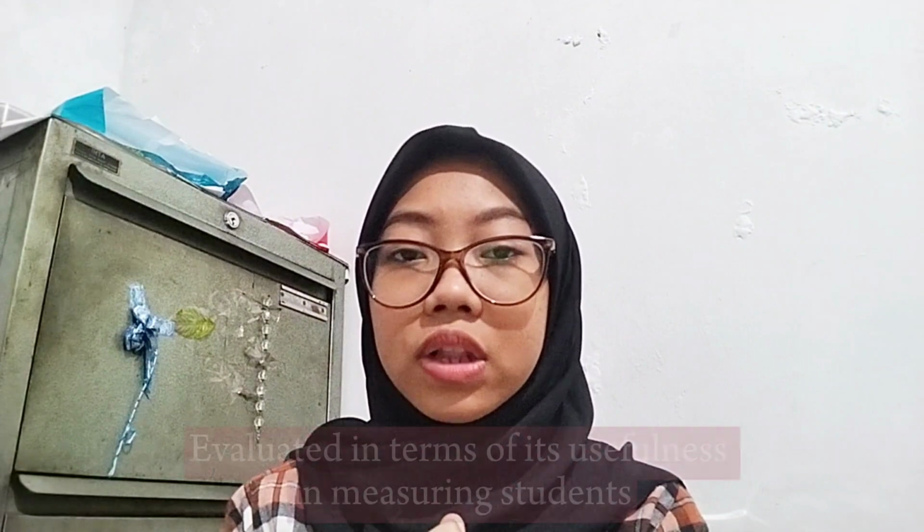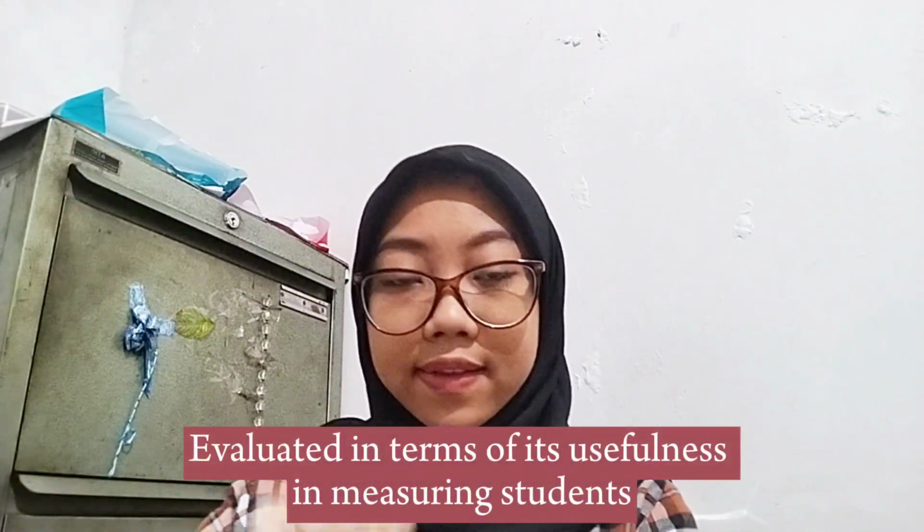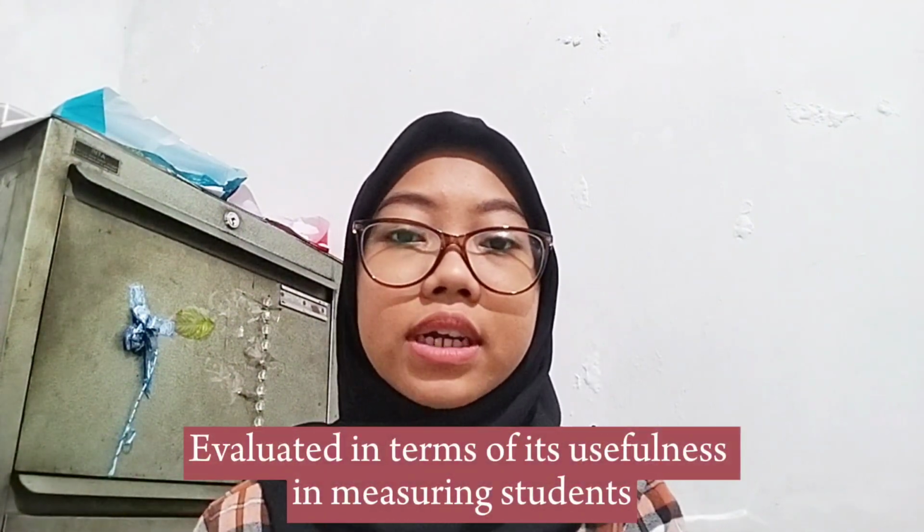Okay, next, the fourth topic is to evaluate tests in terms of their usefulness in measuring students. So there are some kinds. The first one is diagnostic test. Diagnostic tests are evaluation tools used before the start of learning to evaluate students' initial understanding of the material to be studied.